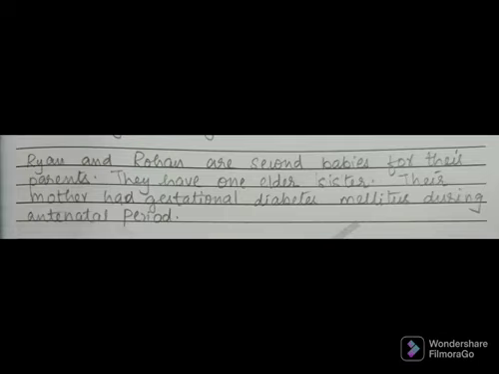Their mother had gestational diabetes mellitus during the antenatal period. Other than that, we don't have any other information regarding the father. Actually, there is no need to write about the father, but for the mother, we need to write that she had gestational diabetes mellitus during the antenatal period. That's all regarding the social paragraph.